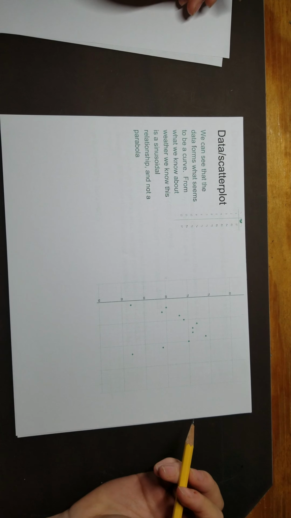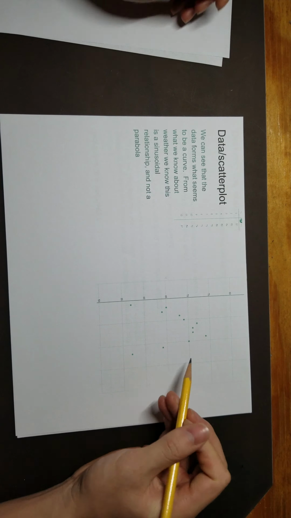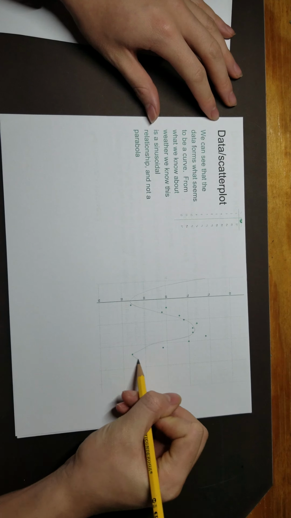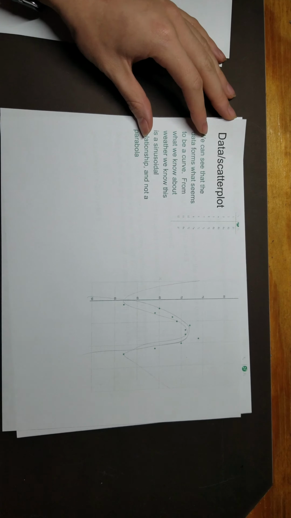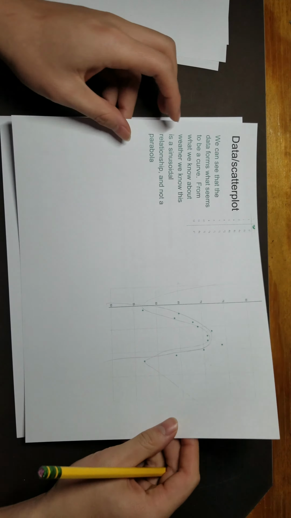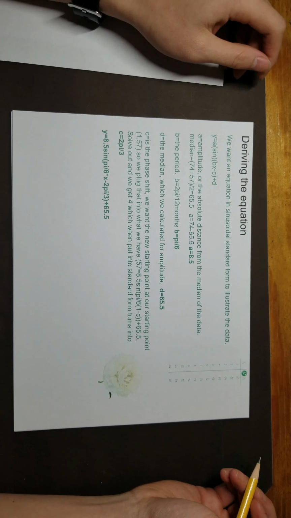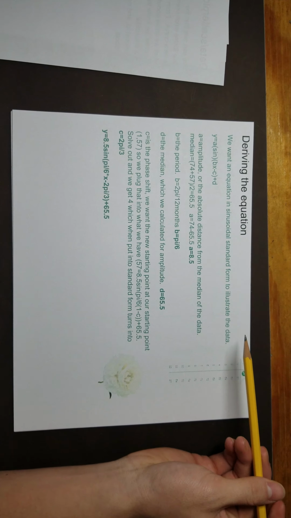From what we know about weather, we know this is a sinusoidal relationship and not a parabola, so it's more like that, not just that. We can use that to derive the equation. We want an equation in sinusoidal standard form to illustrate the data.